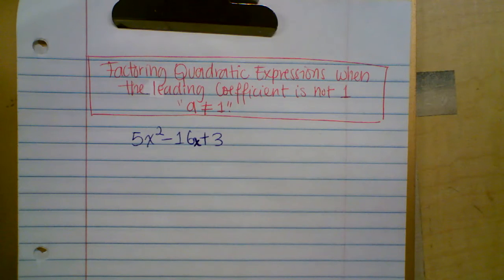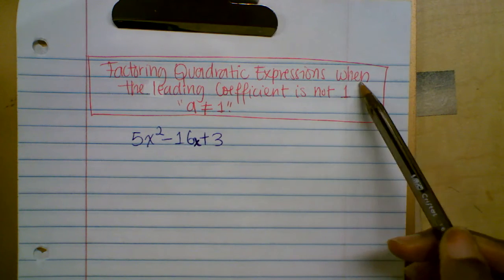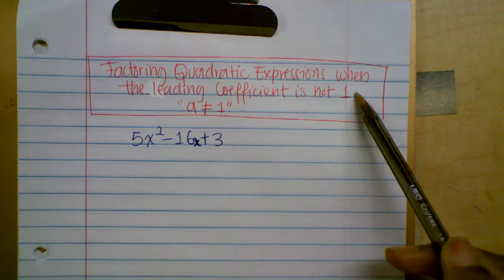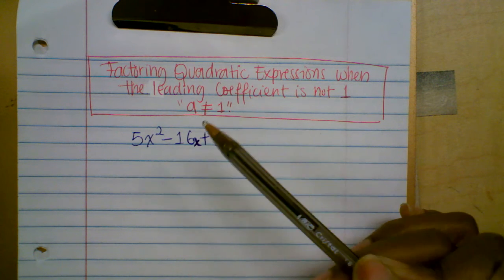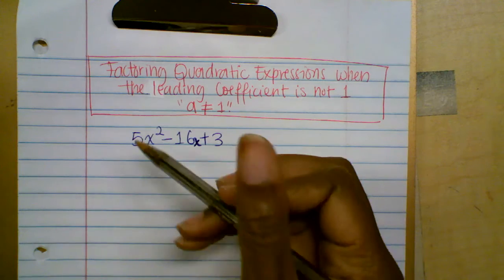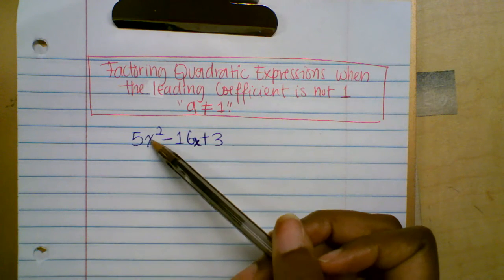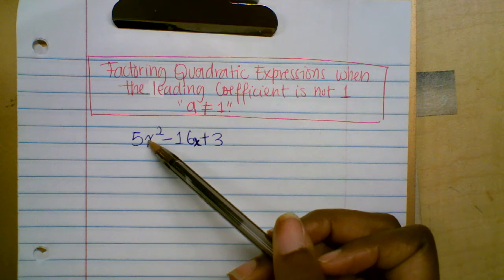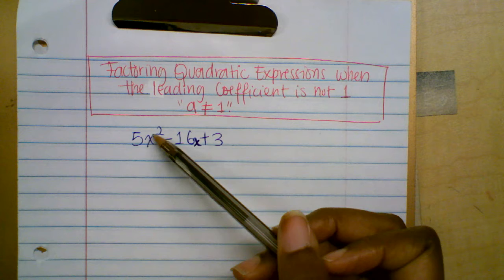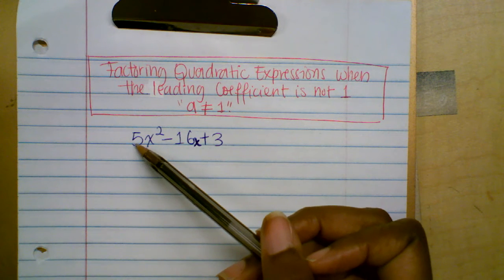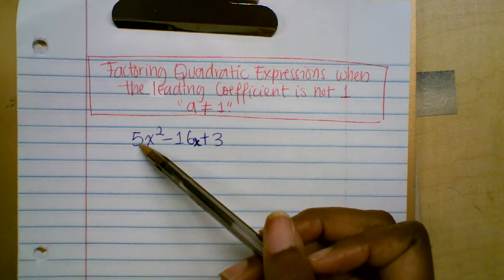Okay, hi, welcome back. So this is another example of factoring a quadratic expression when the leading coefficient is not 1. Basically, a is not equal to 1. So what am I referring to? A represents the number in front of x squared. As mathematicians, we call the number in front of the variable of the highest exponent the leading coefficient. So the leading coefficient here is not 1 anymore, it's 5.